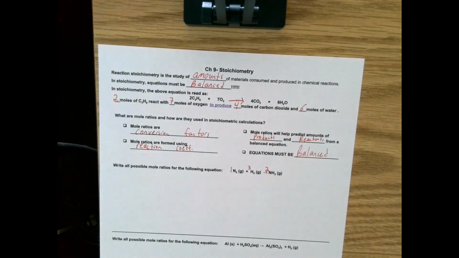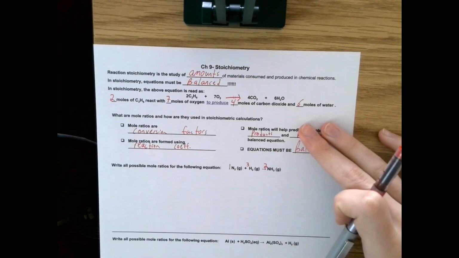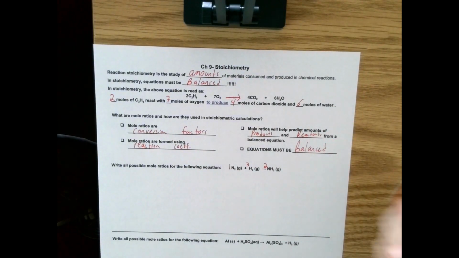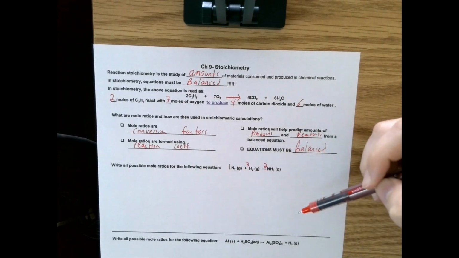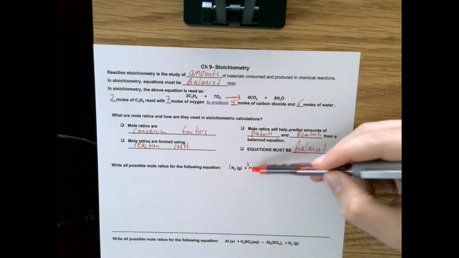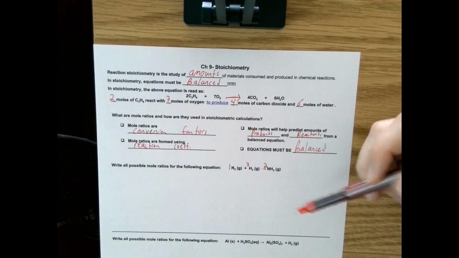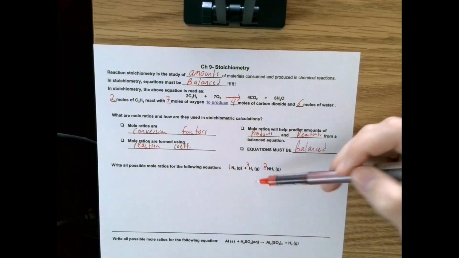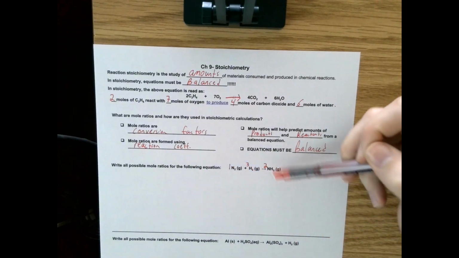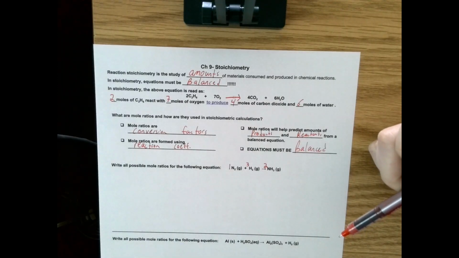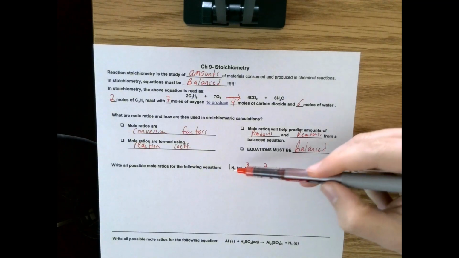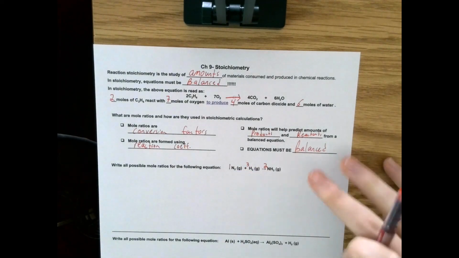So now what I want to do is find the ratio of amounts between the different products and reactants. So based on this balanced equation, I could read it and I can say 1 mole of nitrogen reacts with 3 moles of hydrogen to produce 2 moles of NH3. That's probably worth going ahead and writing out. So you can write 1 mole of nitrogen reacts with 3 moles of hydrogen to produce 2 moles of NH3. So if I want to break that down piece by piece and form ratios from it, I can say 1 mole of nitrogen reacts with 3 moles of hydrogen.